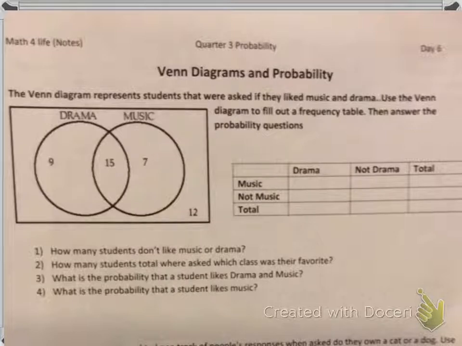So let's fill out our frequency table from looking at our Venn diagram. In this first column, the number I want to look for is the number of people who both like drama and music. So let's look at our chart and find the number of people in that drama and music overlap section. If I'm looking at the overlap of drama and music, there's a total of 15 people altogether. So in my chart, I'm going to put 15 in the drama and music overlap part.